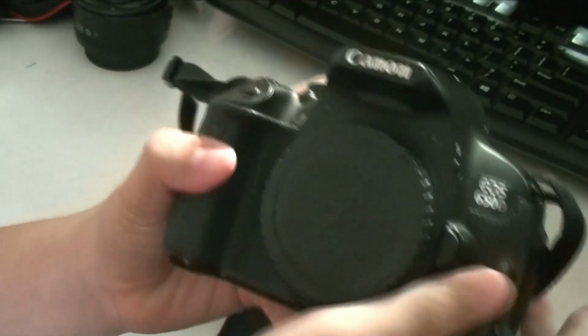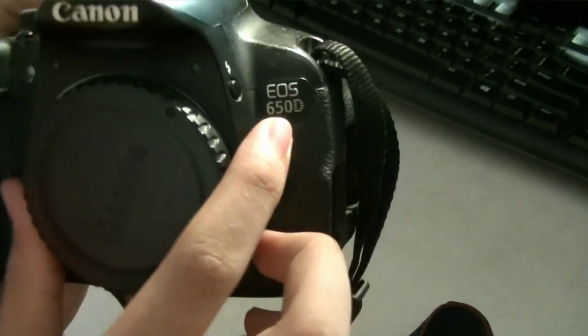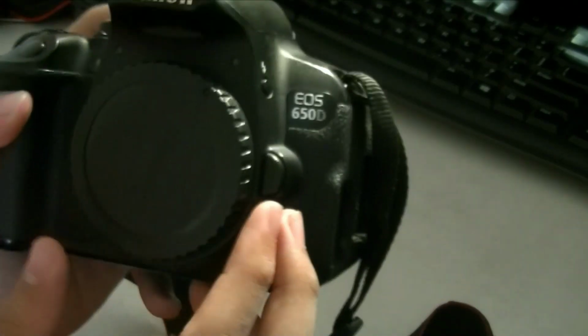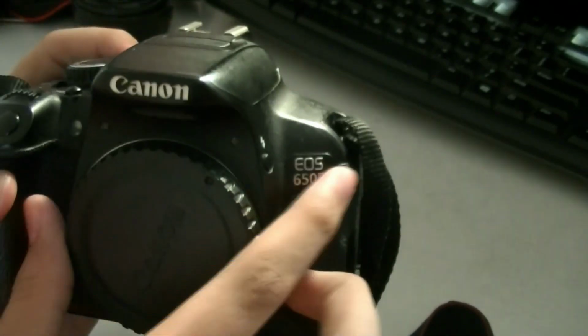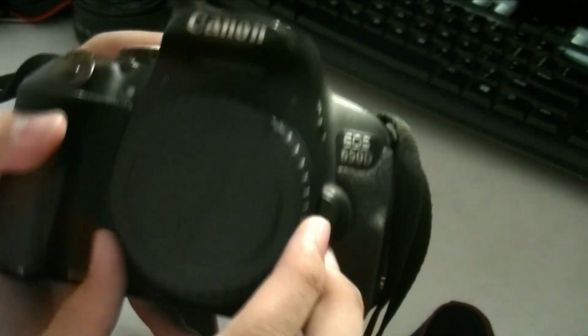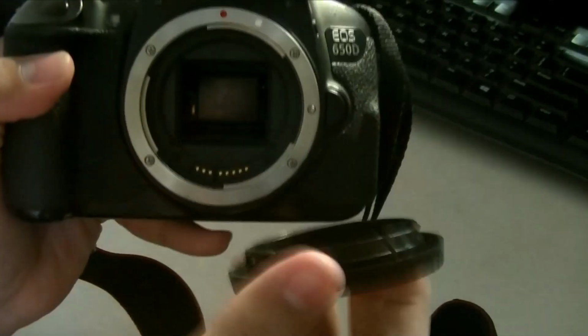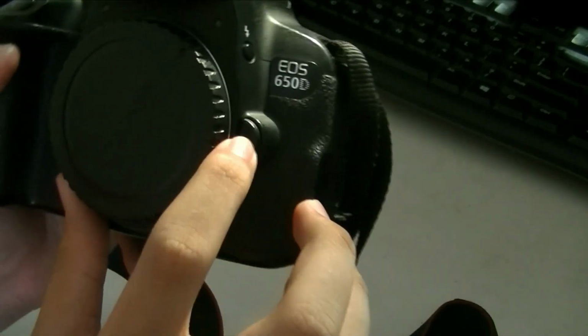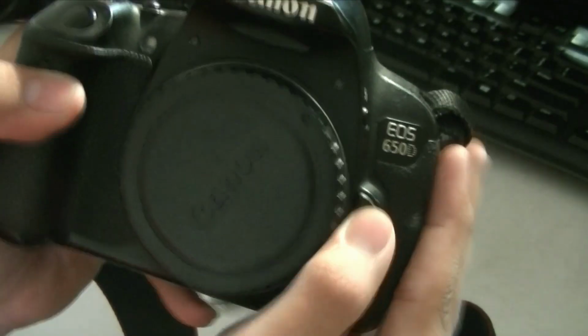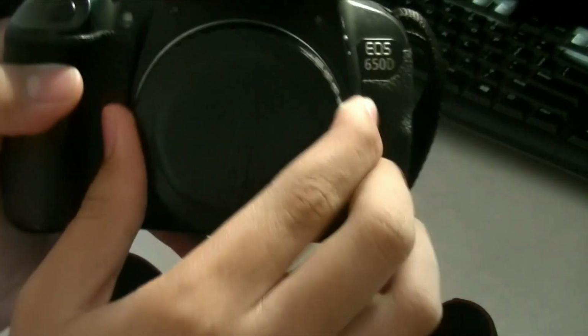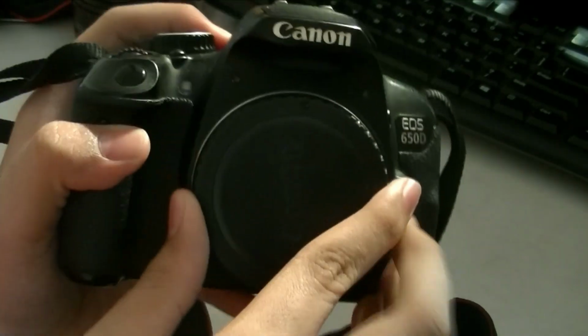Here, at the front we have the 650T, or if you're in America, it's called Rebel T4i. This is the lens cap. This is the release button. If you're using the lens, you must press this and then tilt it that way.